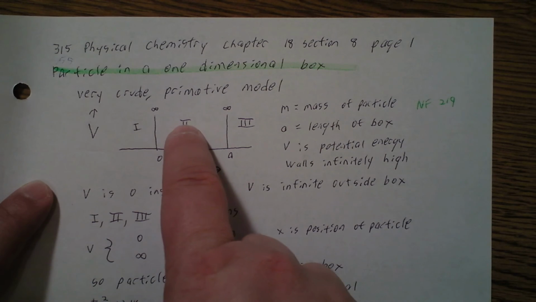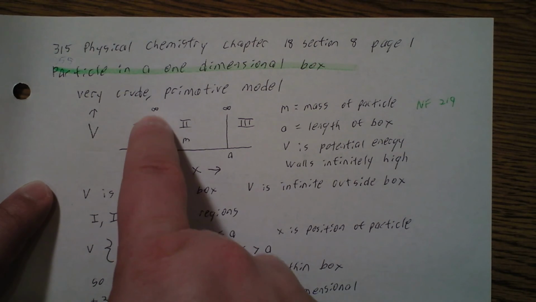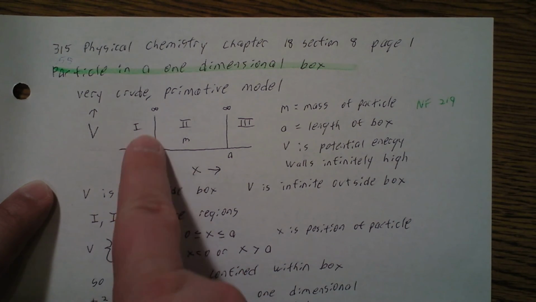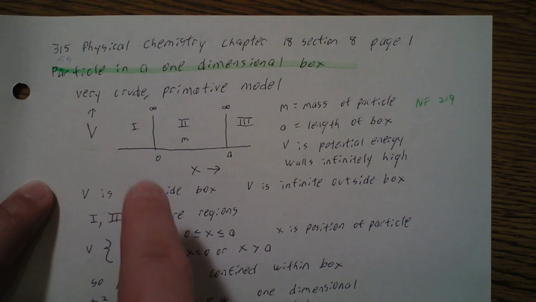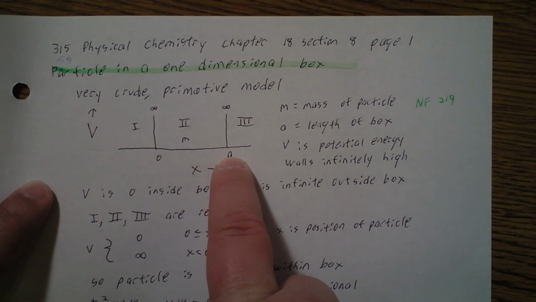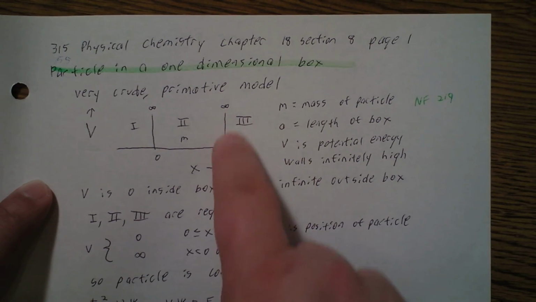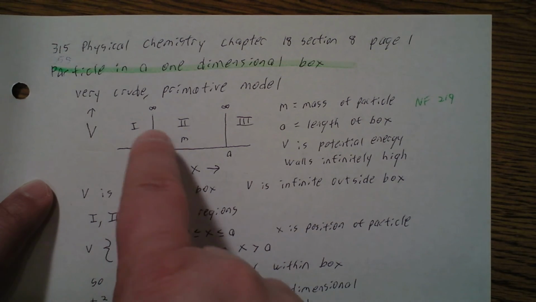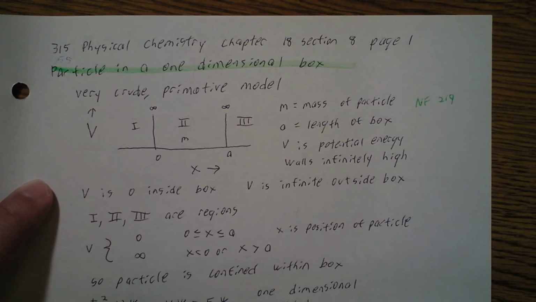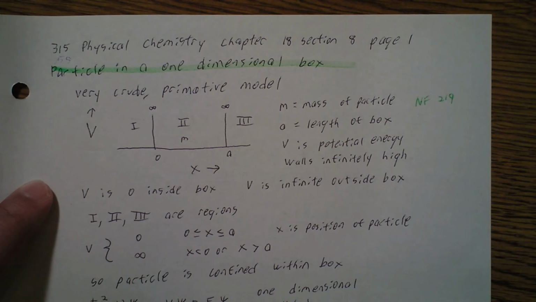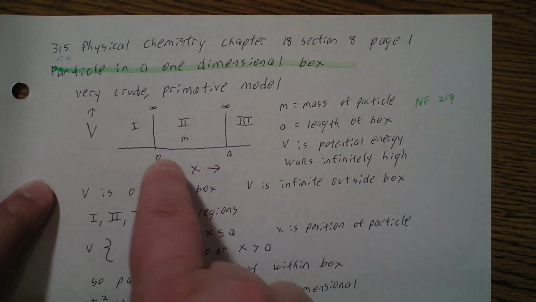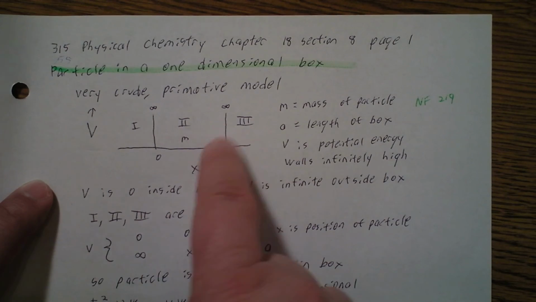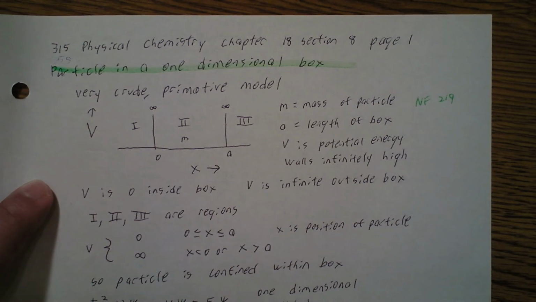So we have this mass in region 2. Now it can't get over here into region 1 because it's blocked by something with infinite potential energy. And likewise, it can get as far as position a, so it can't get over to region 3, same reason. It's blocked by something with infinite potential energy. If the mass was here, it would have infinite potential energy, so the mass is trapped inside this box, positioned from 0 to a. That's lowercase a.